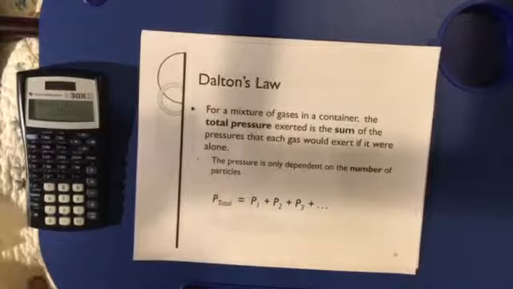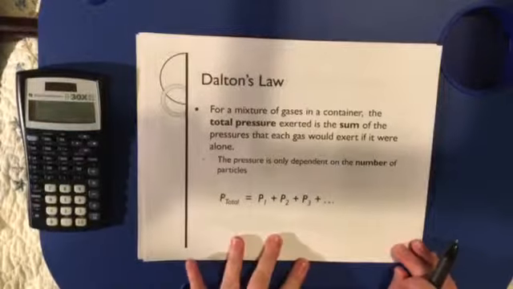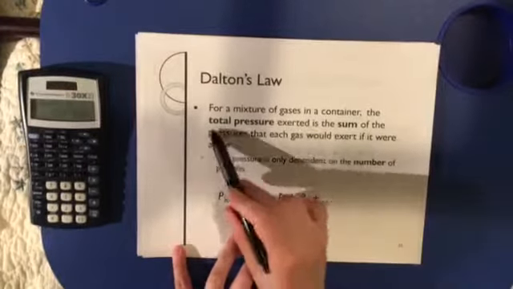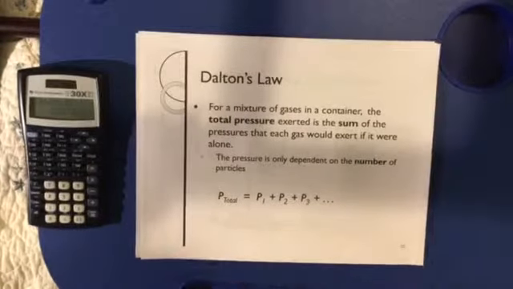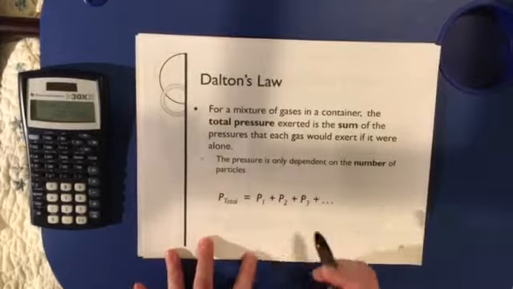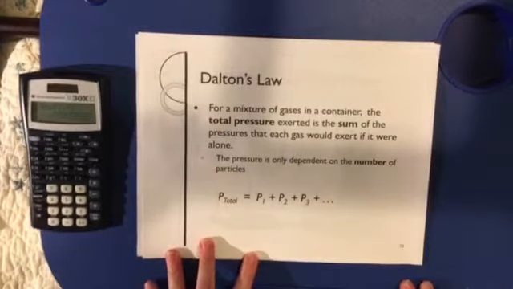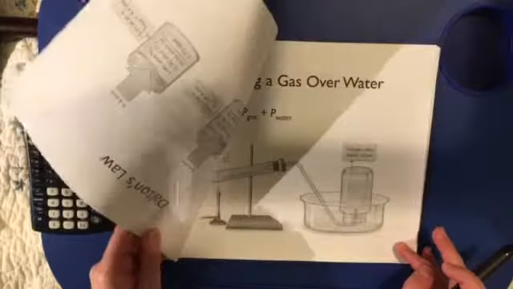Okay, one more law. Dalton's law says that for a mixture of gases, the total pressure is the sum of all the pressures that each gas would exert. So this is pretty self-explanatory. The total pressure is going to be whatever pressure of each gas in that container is.